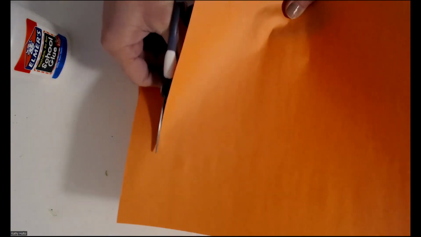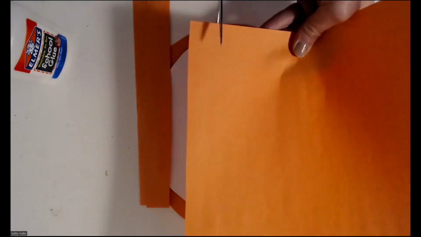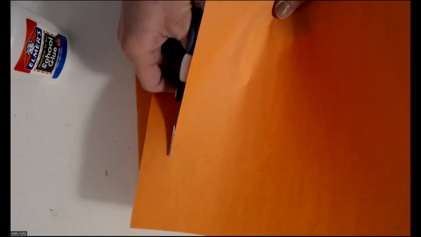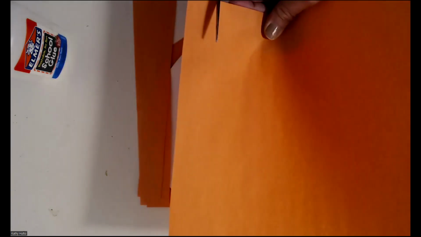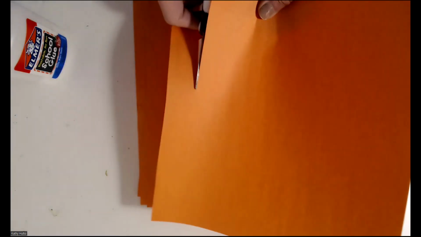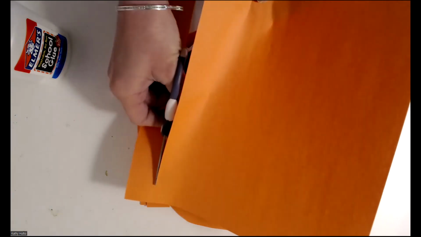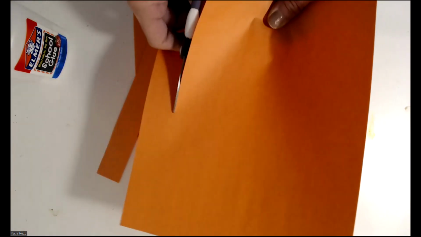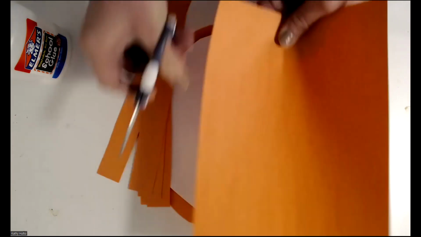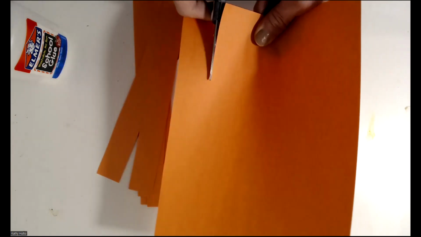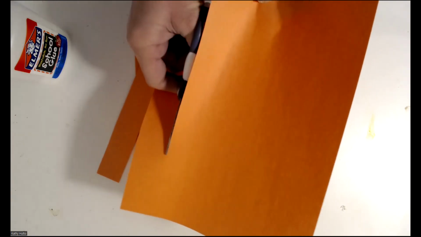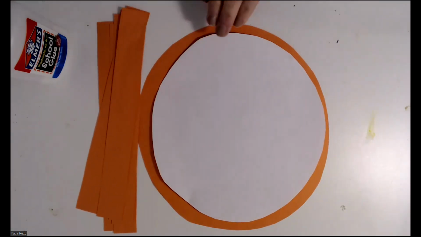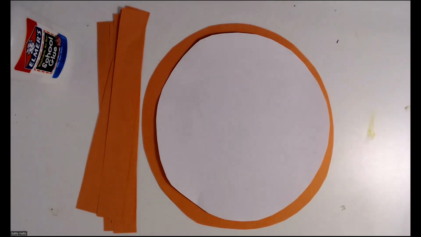You can make more if you wanted to. 1, 2, 3, 4, 5, 6. Okay, I think I'm ready to start putting this pie together.